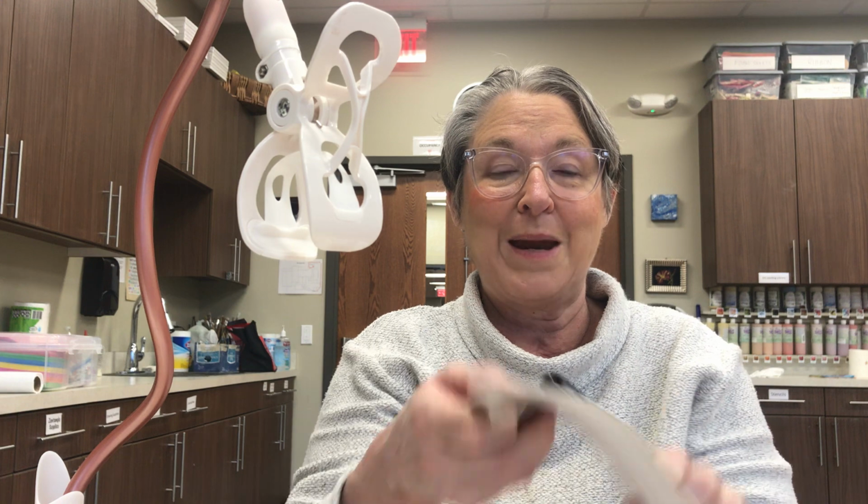Today we are going to work with more straight lines and things that you can do from squares. Again, if you're just joining us, we're learning different Zentangle patterns. Monday, I'm going to start you with a simple design that you can put these patterns into. All you need is a pen and paper.